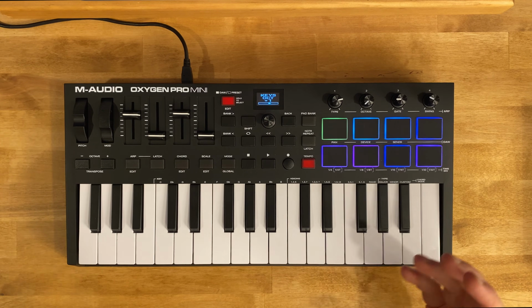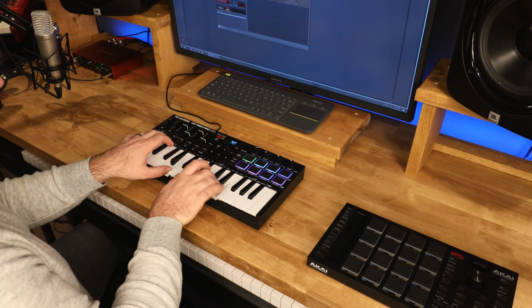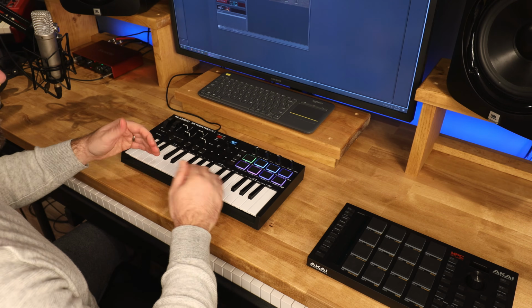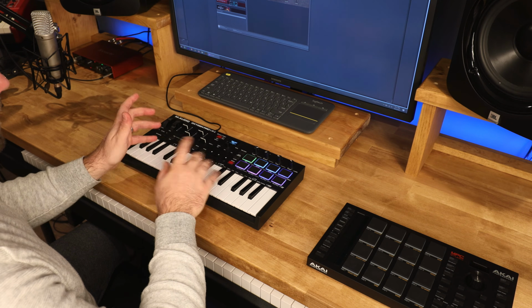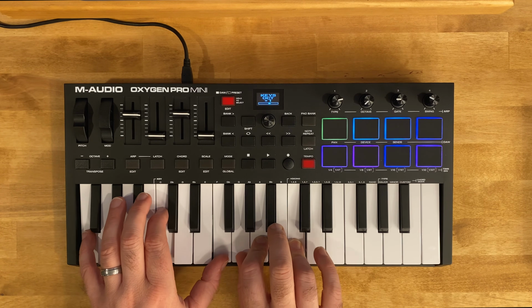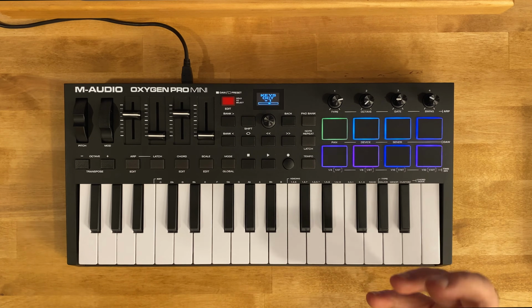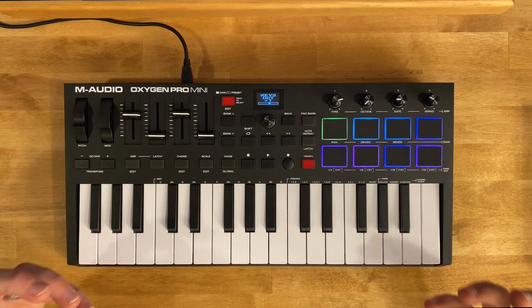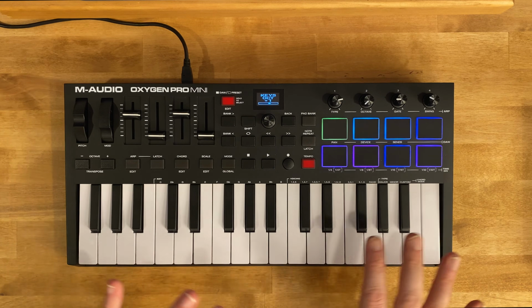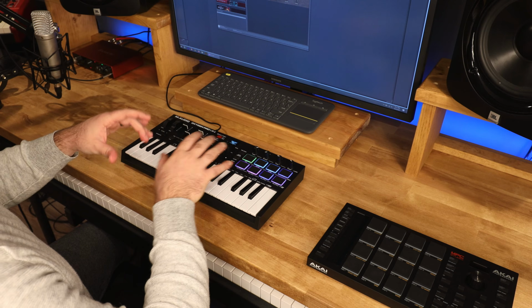Now, obviously, it's best to learn scales, learn how to play chords correctly. But when you're playing on a mini keyboard like this, sometimes it's easy to bump notes. And so what scale mode can do is actually help you to make sure that every note you play is within the scale you designate. And I'll show you how to change the different scales.